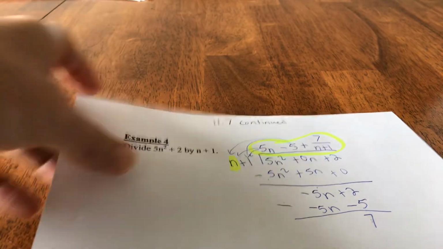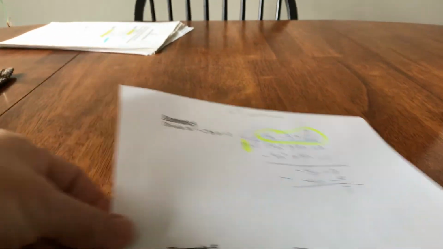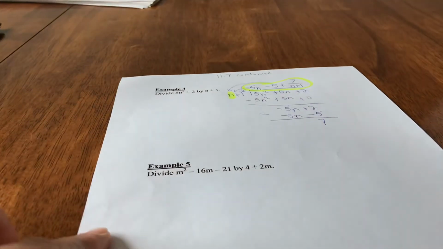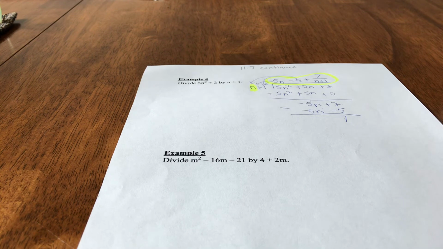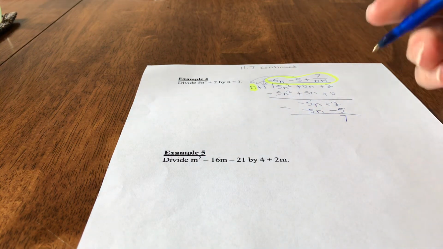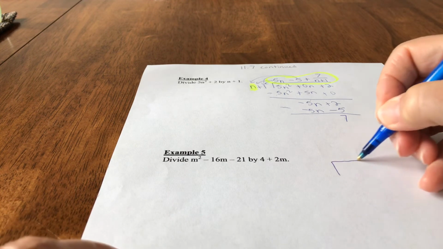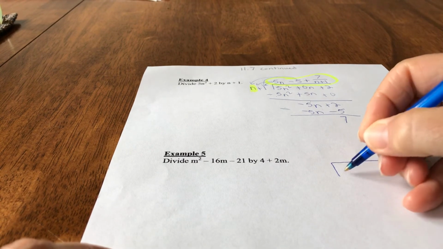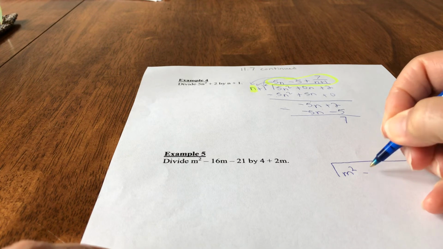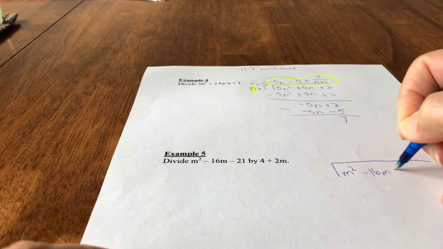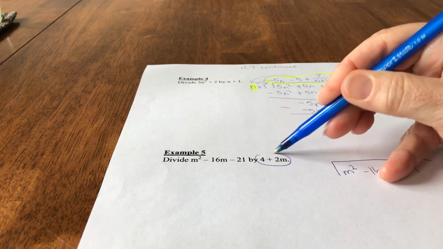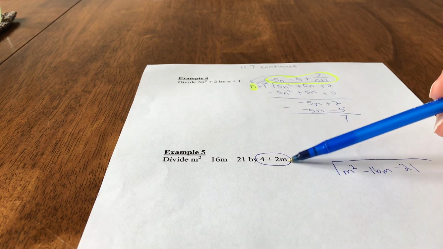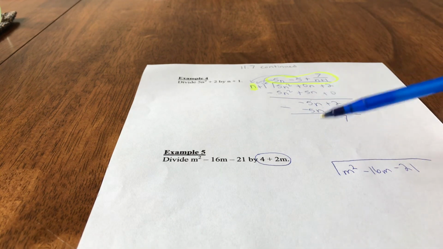Okay, one more example. As you can see, it's really pretty much doing the same thing over again. Just analyze your problem before you start. So if I have m squared minus 16m minus 21, it's going to go inside. But what you're dividing by, you want it from highest exponent down to lowest.